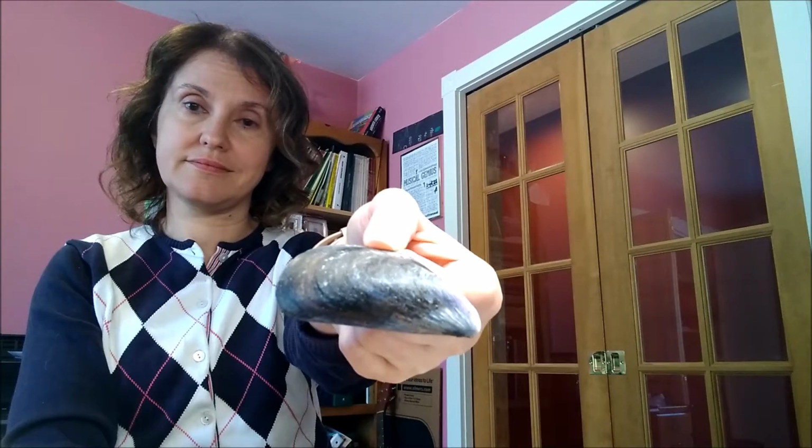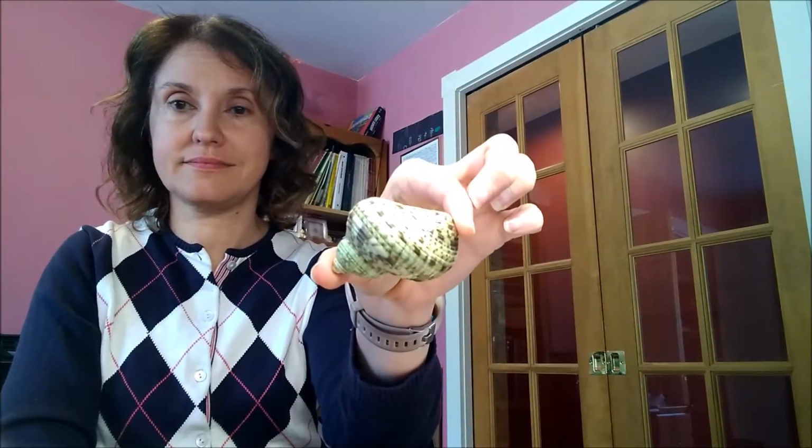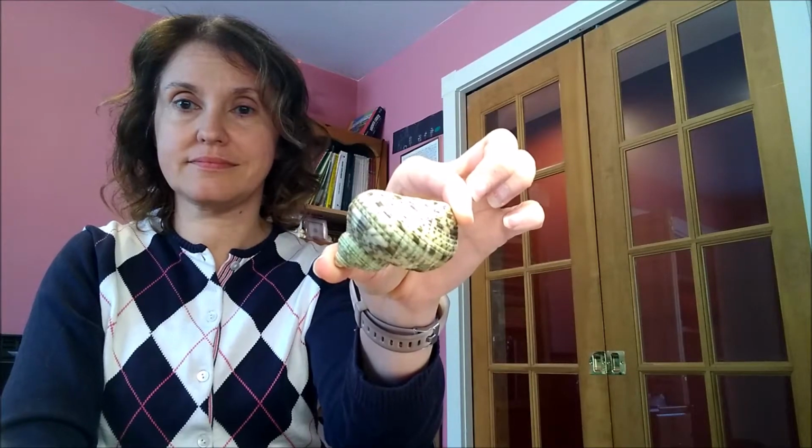And this one is a mussel shell. This little guy is a snail shell. This one is a periwinkle shell. And this last one is a clam shell. But again, if you look them up online, I'm betting you can find all sorts of different kinds of shells too that are pretty cool to look at.